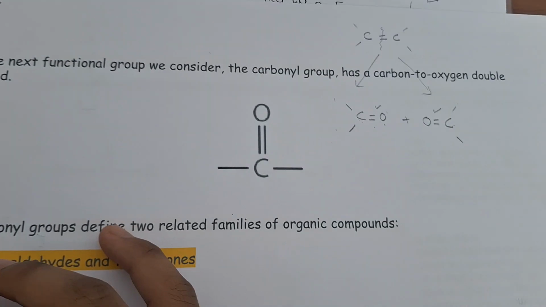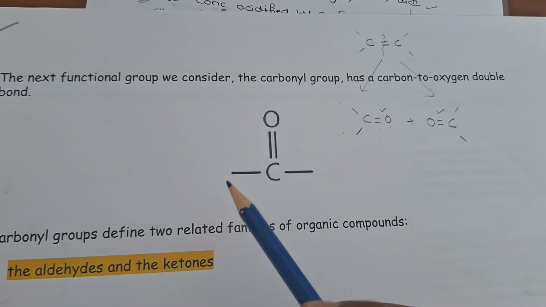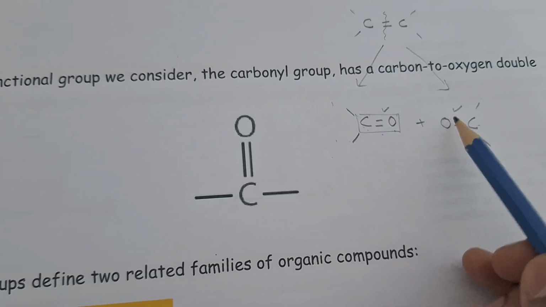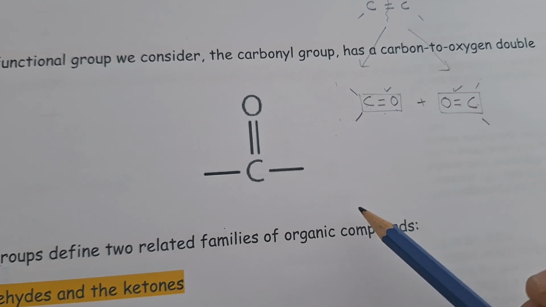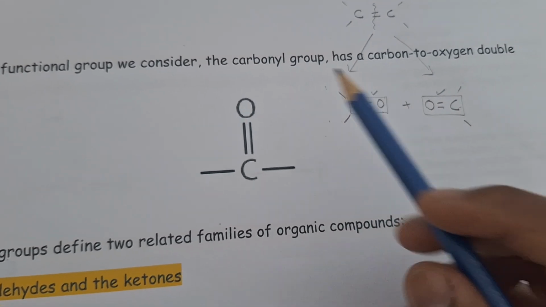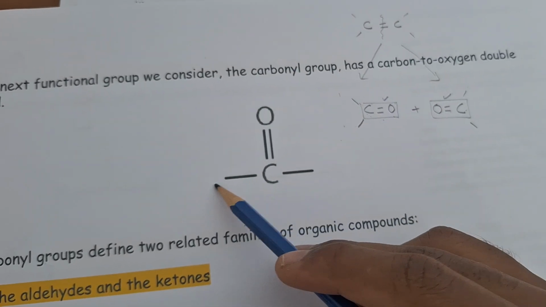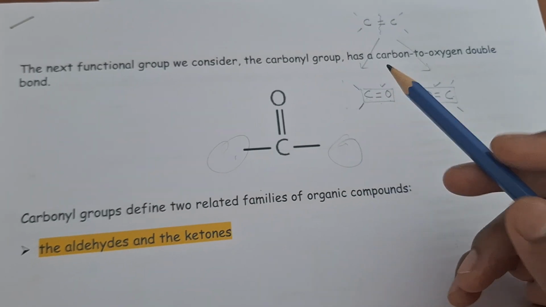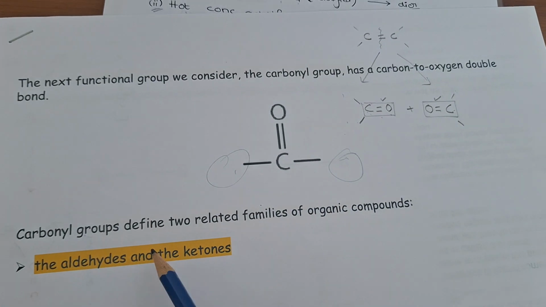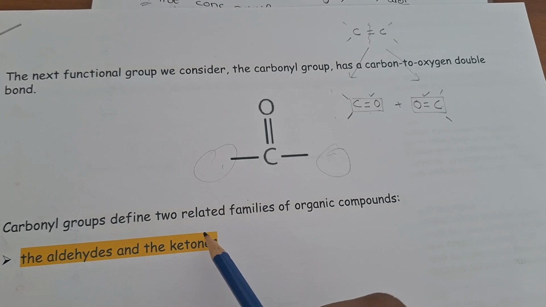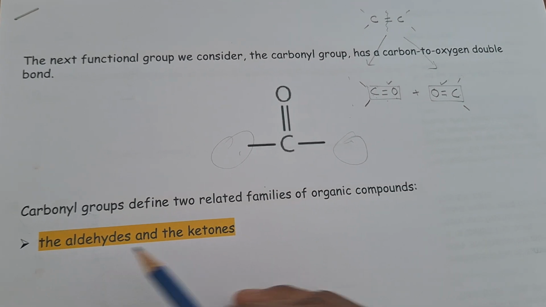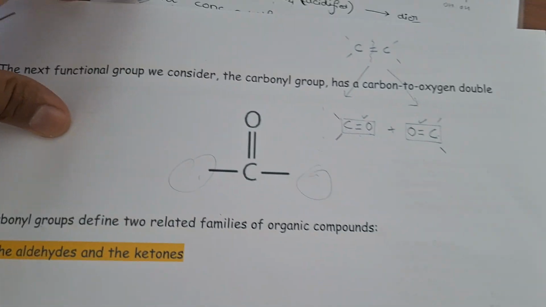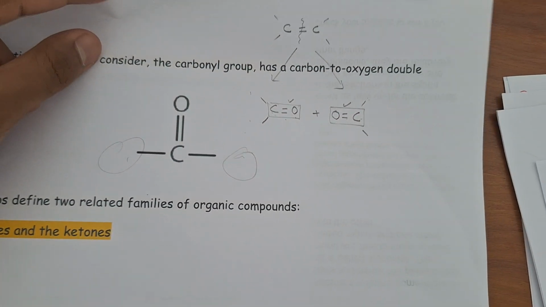We call this the carbonyl group. It's a functional group called the carbonyl group. It means a carbon is double bonded to an oxygen atom, and there are two other things attached to it. So this is the carbonyl group. Carbonyl groups define two closely related families of organic compounds called aldehydes and ketones. Depending on what is attached, we can classify it as either a ketone or an aldehyde.